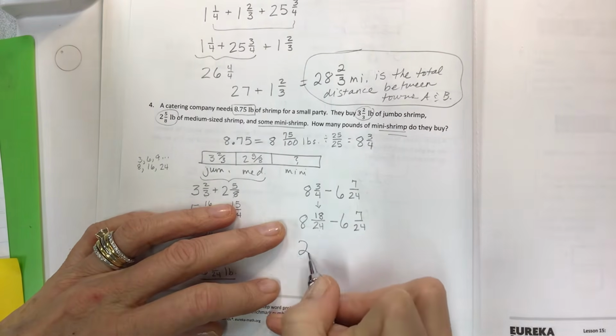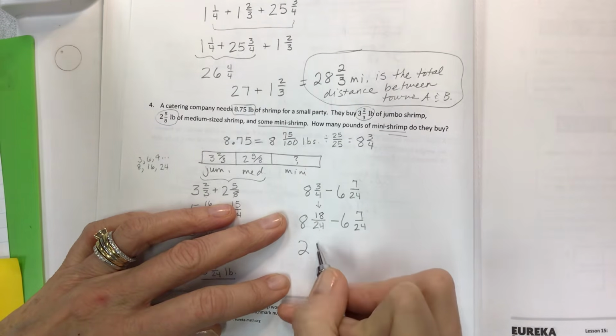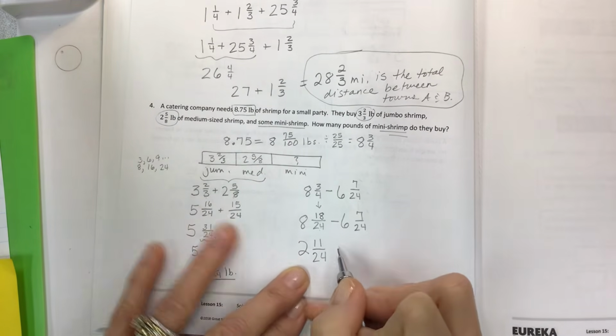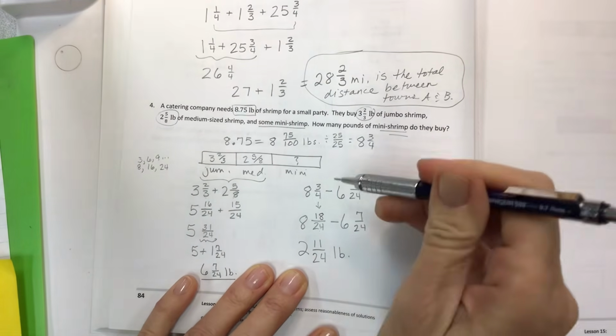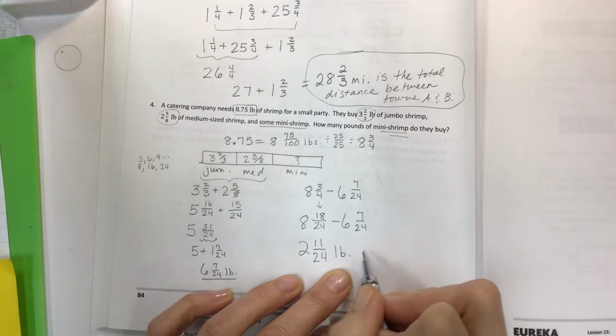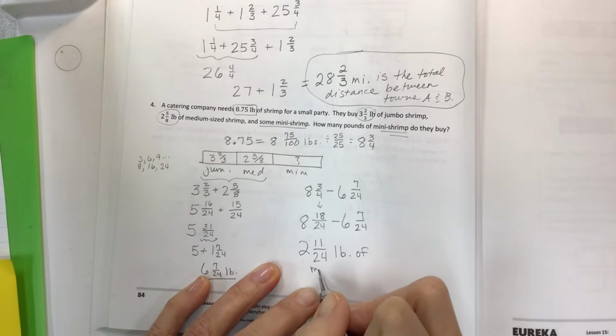So 8 minus 6 is 2, and then 18 minus 7 is 11, and then we have our 24ths, which is our label, and it's pounds. And that is the fastest and easiest way to get that. But if you get 2 and 11 24ths pounds of mini shrimp, then you got your answer.